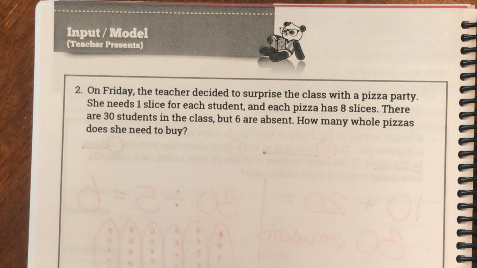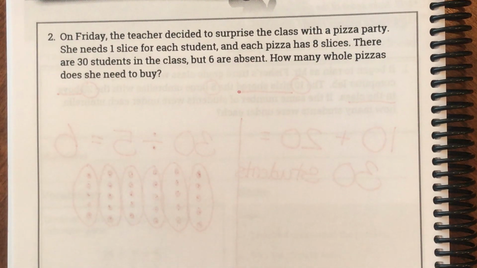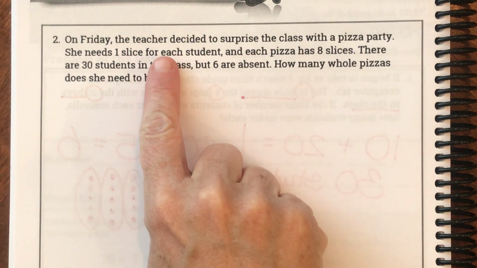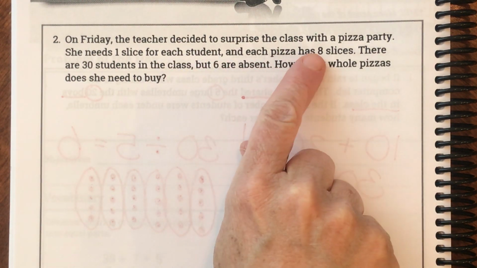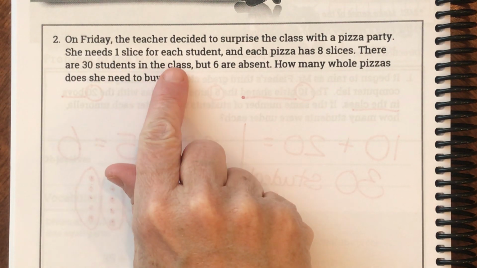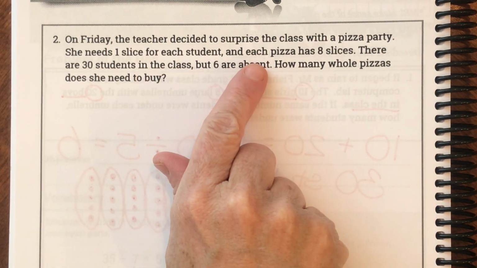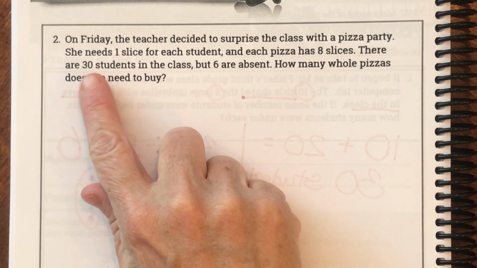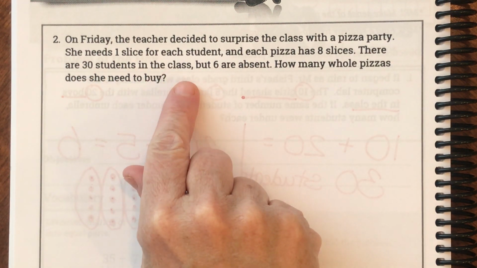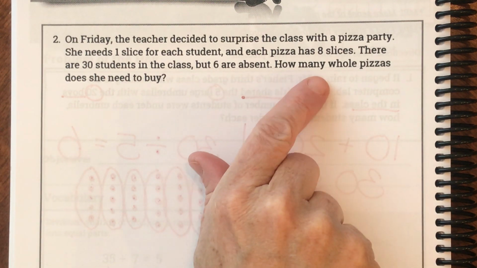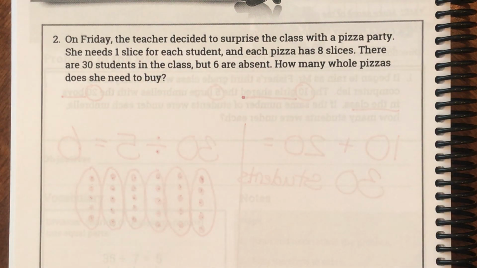Okay, so let's look at our next one. Our next one says, on Friday, the teacher decided to surprise the class with a pizza party. She needs 1 slice for each student, and each pizza has 8 slices. There are 30 students in the class, but 6 are absent. How many whole pizzas does she need to buy?